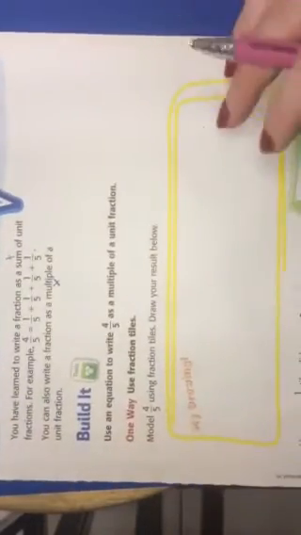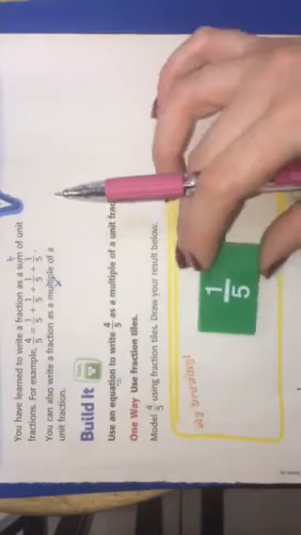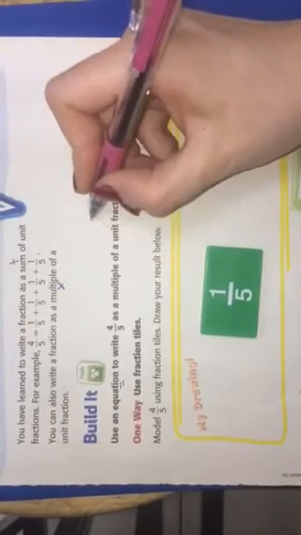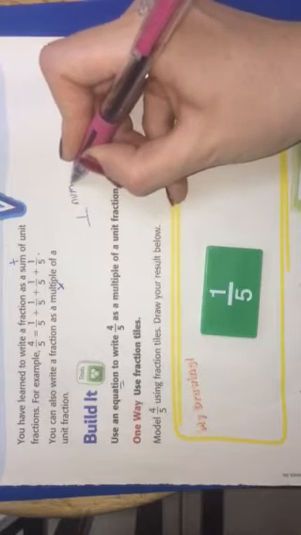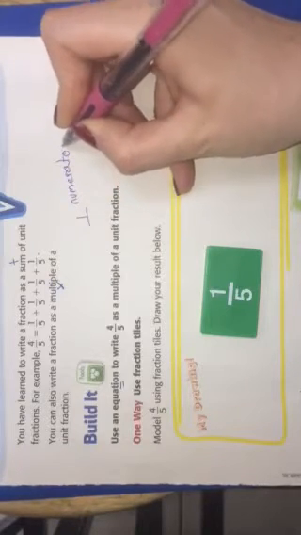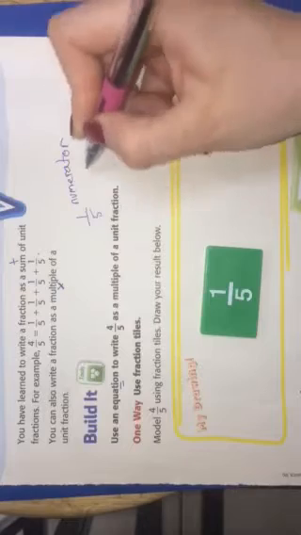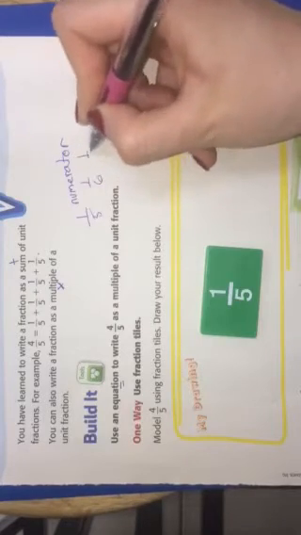Okay, so we're going to use multiplication. Use an equation. Equation means equal, to write 4/5 as a multiple of a unit fraction. Remember, a unit fraction means 1 in the numerator. Okay, like 1/5. Or 1/6, or 1/7, or 1/3. Okay?